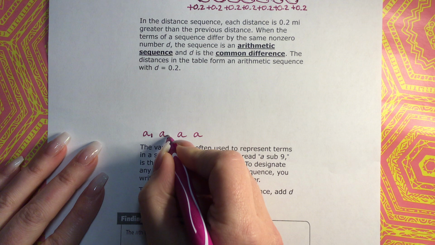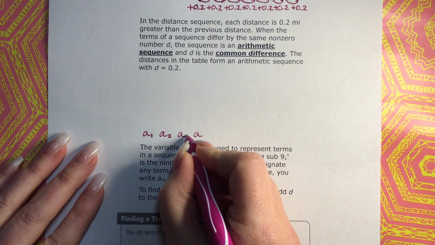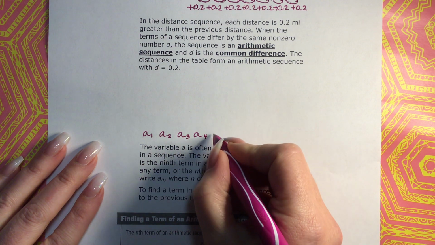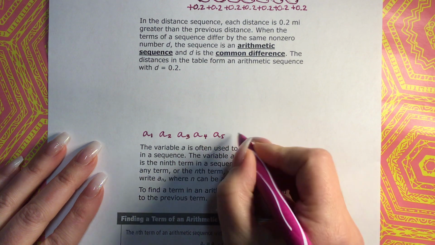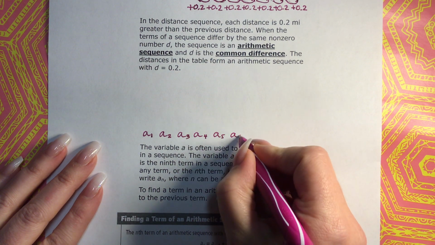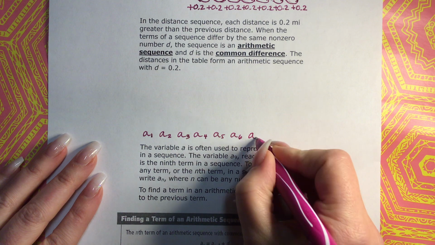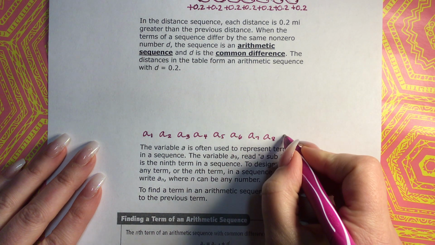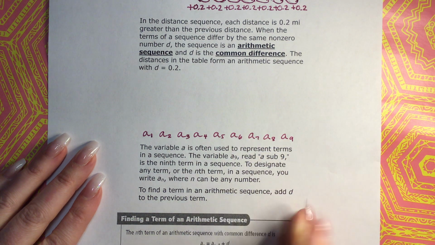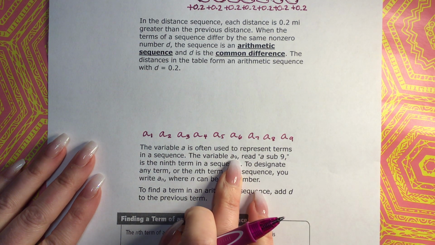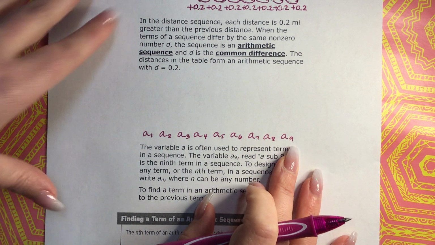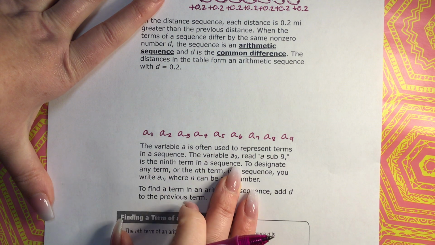So a sub 1, that's the first term. A sub 2 is the second term. A sub 3 is the third term. A sub 4 is the fourth term. A sub 5 is the fifth term. A sub 6 is the sixth term. A sub 7 is the seventh term. A sub 8 is the 8th term. And lastly, a sub 9 is the 9th term. So that's what a sub 9 means. There are all these 8 terms before a sub 9, so it's the 9th term in the sequence.